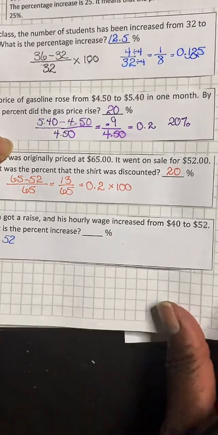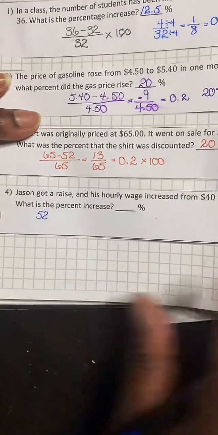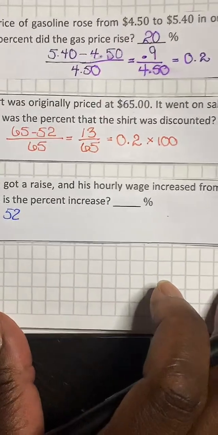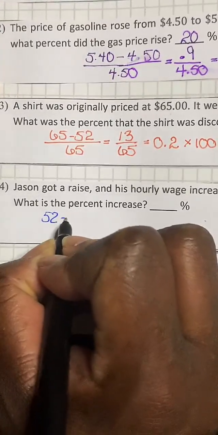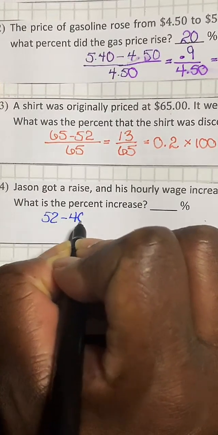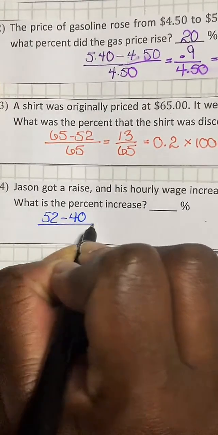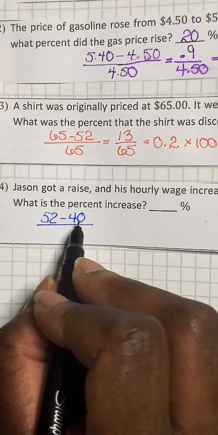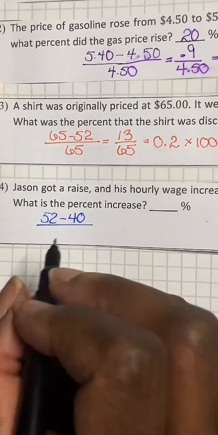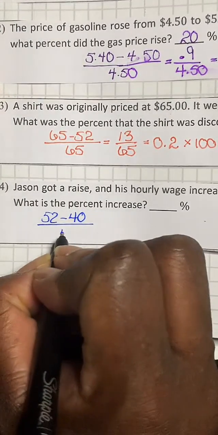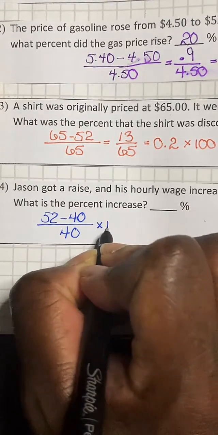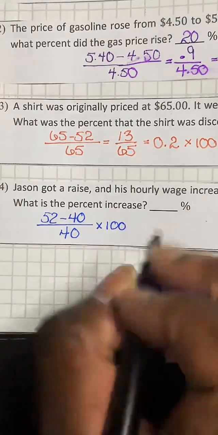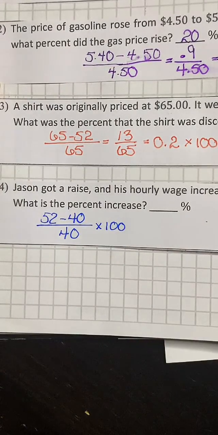So we have our 52 minus the 40. It's the new minus the original over the original. The original is 40, and then we multiply by 100 to get the percentage.